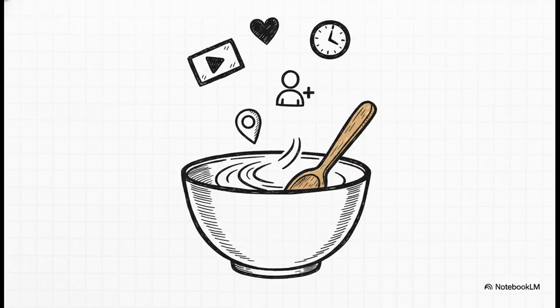And what are the ingredients for this highly addictive recipe? It's your data. Every single video you pause on, every like, every comment, every follow, even the time of day you're most active. All these little data points are the ingredients that get mixed together to build a shockingly accurate profile of who you are and what you want to see next.